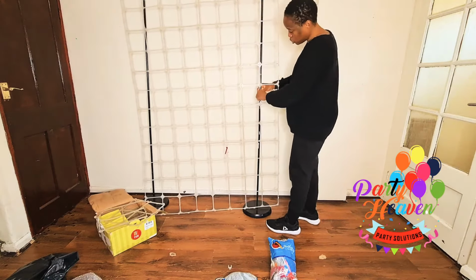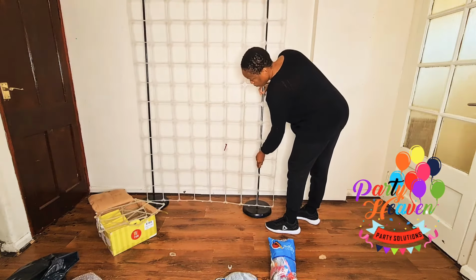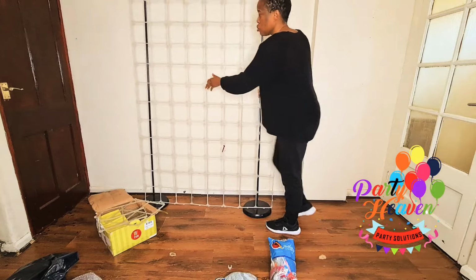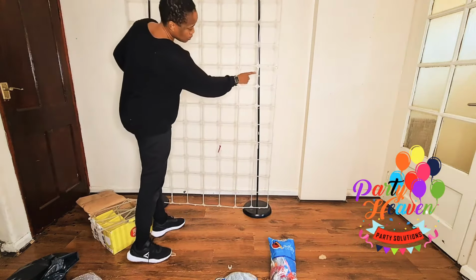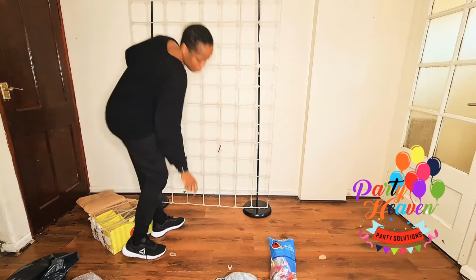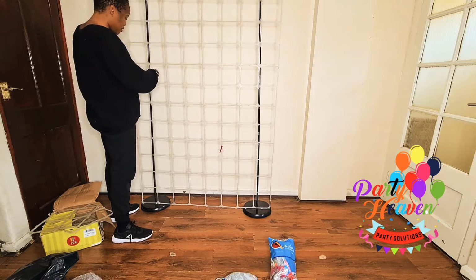But I'm going to double secure it. I'm not just going to use the clip, I'm going to use 260Q to tie it on also, to give it extra security.